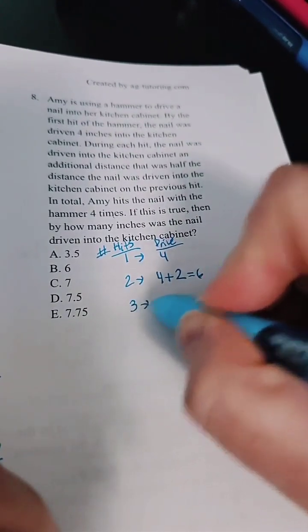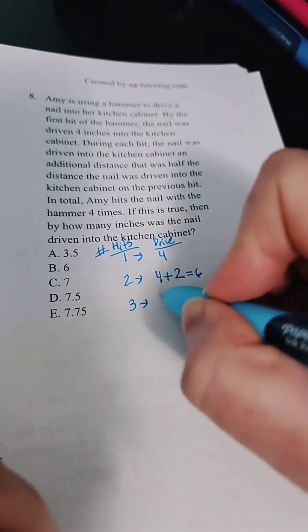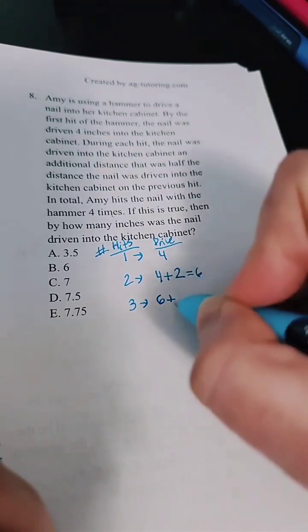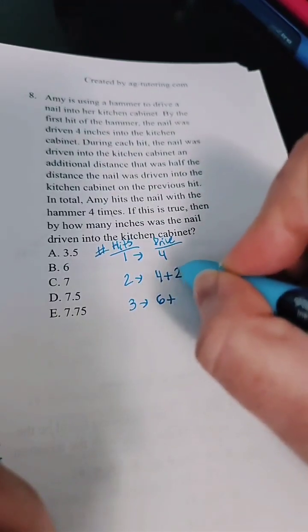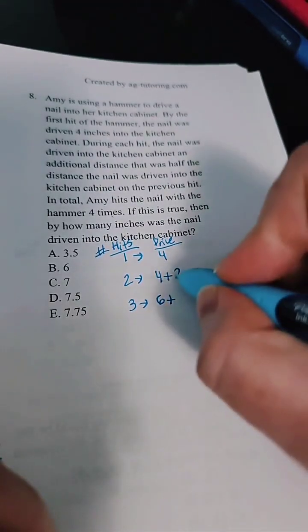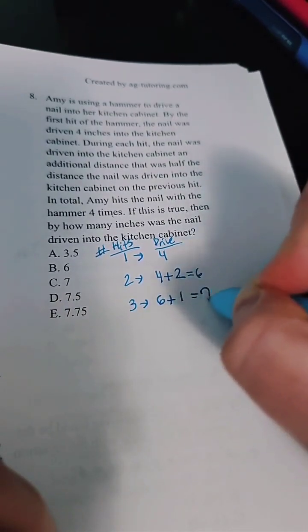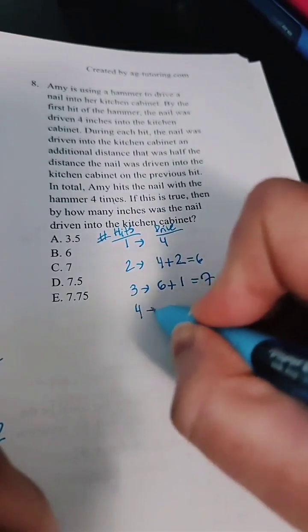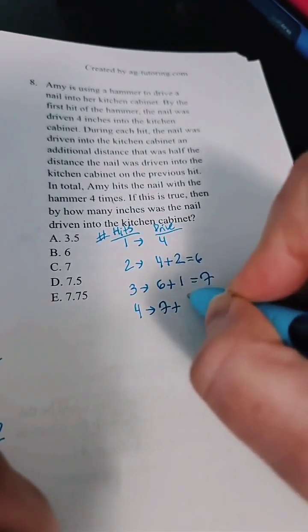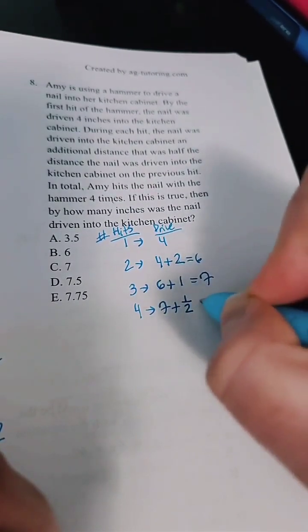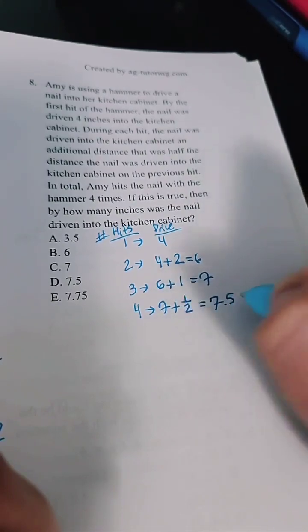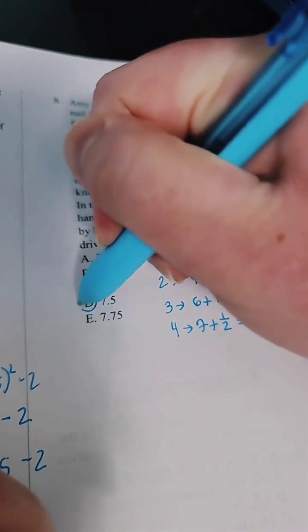And then for the third hit, it's going to be 6 plus whatever half of the previous one was that we drove it in. So we drove it in 2 on the previous one, so half of 2 would be 1. So then this equals 7. And then this would be 7 plus 1 divided by 2. So this would be 7.5. So then that would be 7.5 is the answer right here.